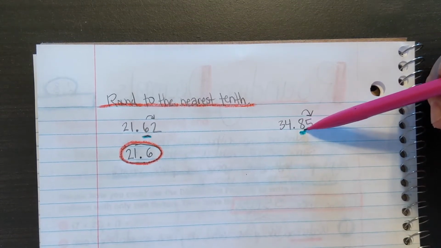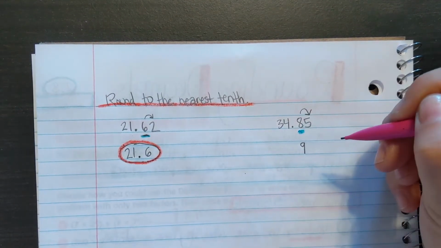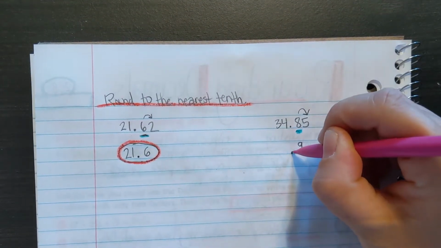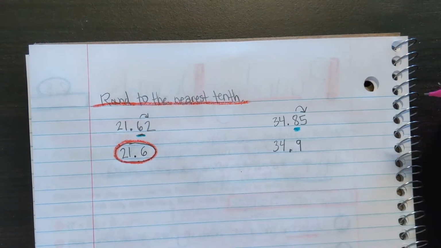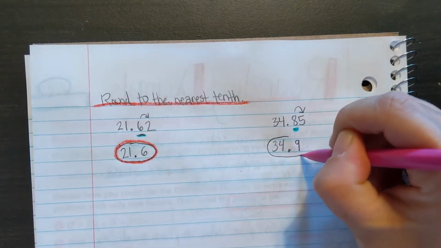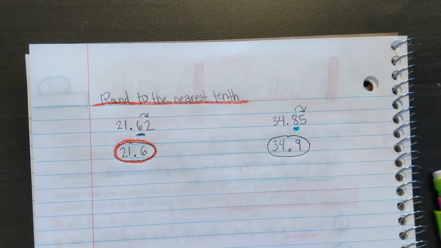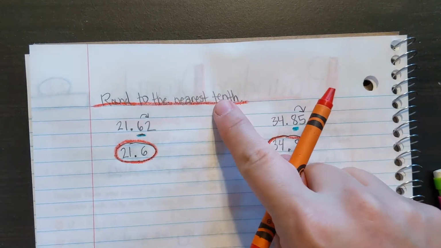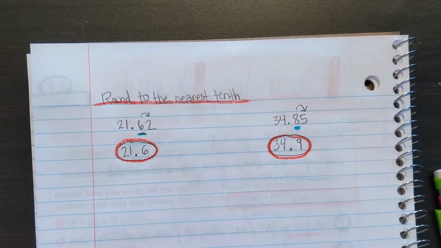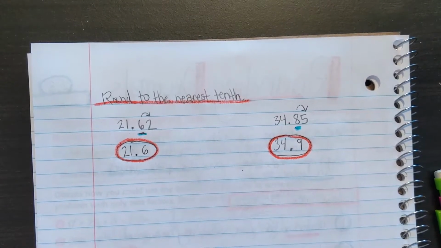I add 1 more. How do you raise an 8? You raise it to 9. It's the next highest number. Everything in front has to stay the same. Everything behind it disappeared. So my final answer is 34.9. Did I end in the tenths like they asked for? Yes. I am doing so good at this. It is awesome.